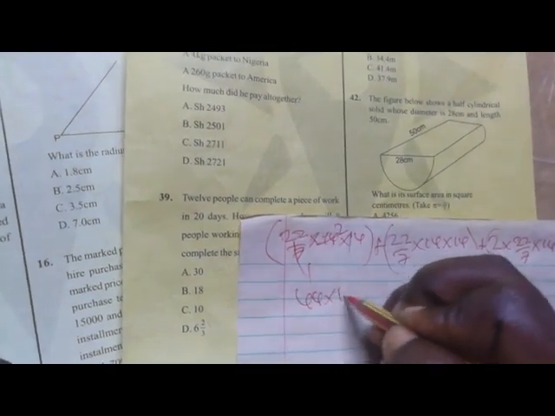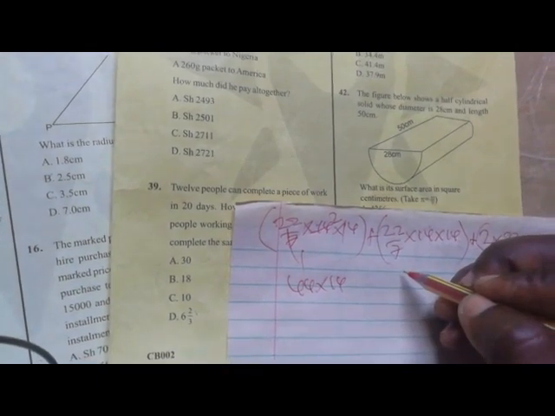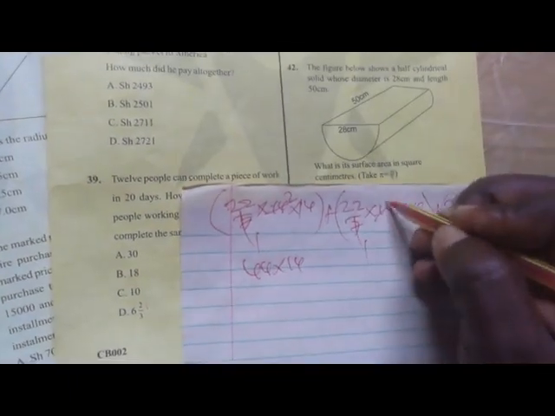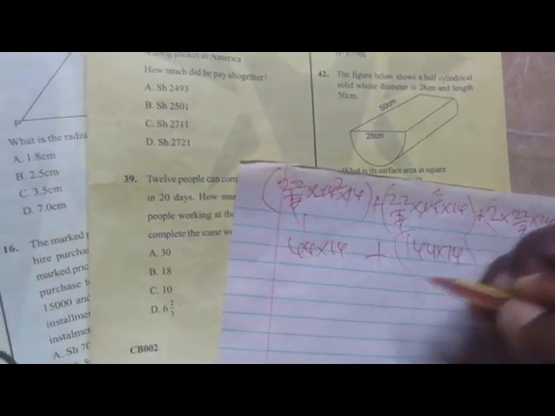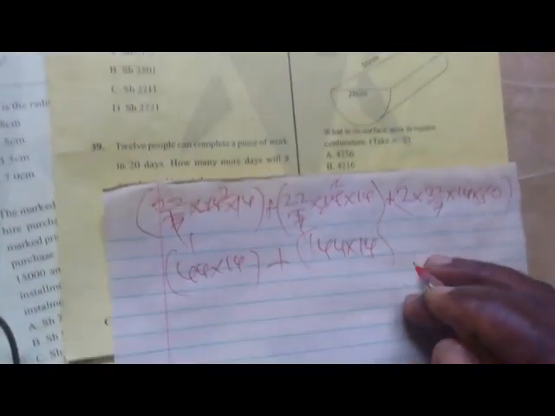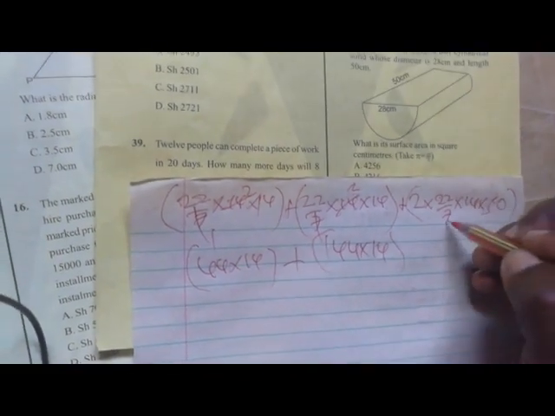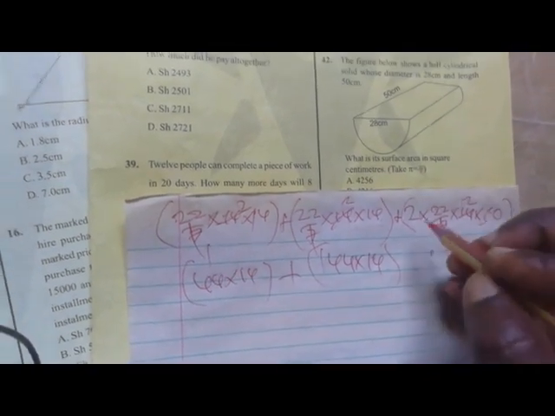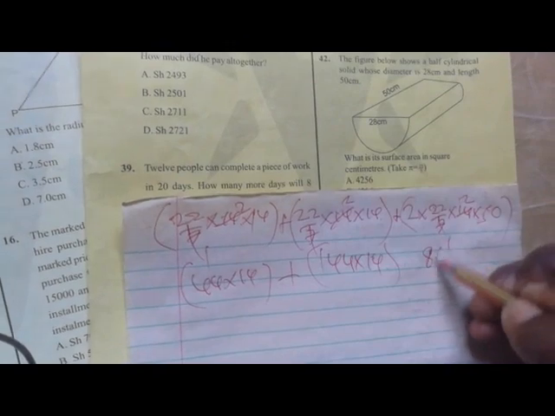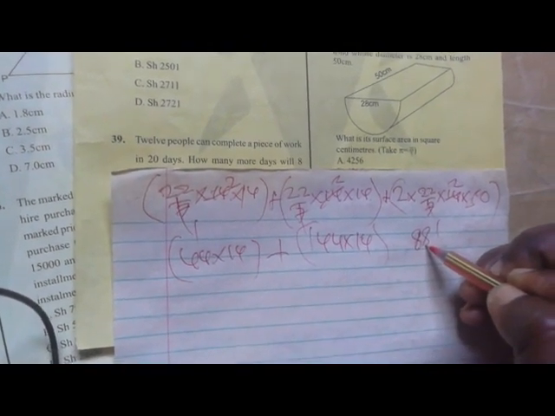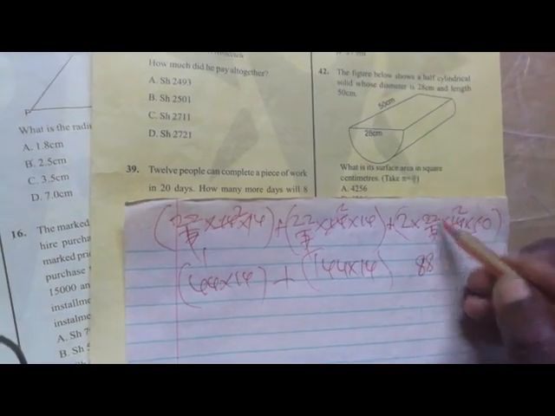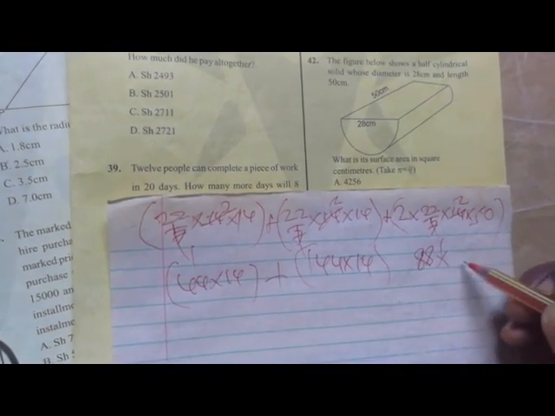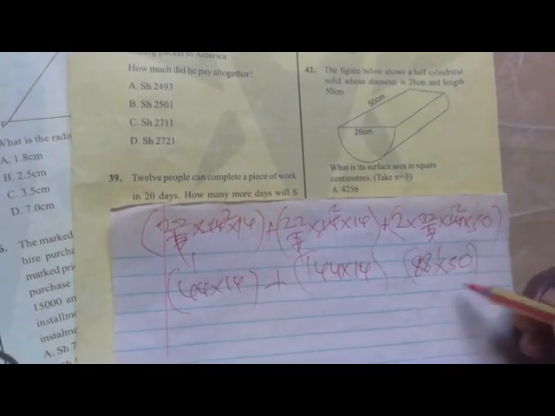This will be 44 times 14 times 14, plus 44 times 2, which is 88, times 50. We are going to add inside the brackets.